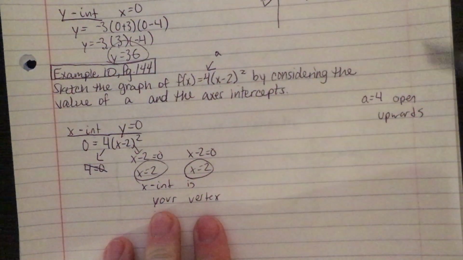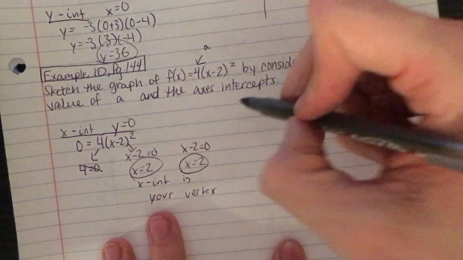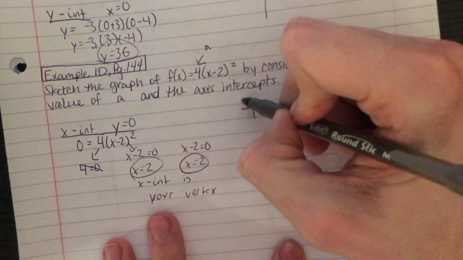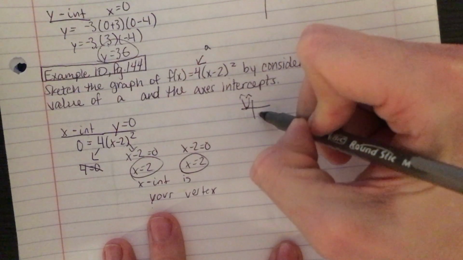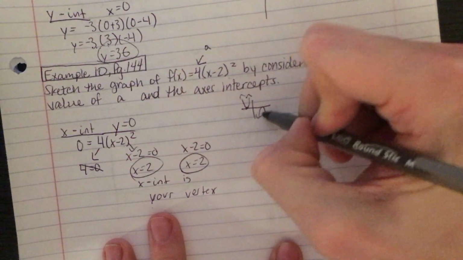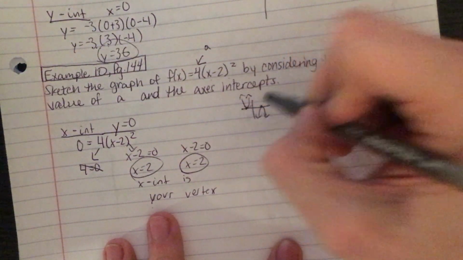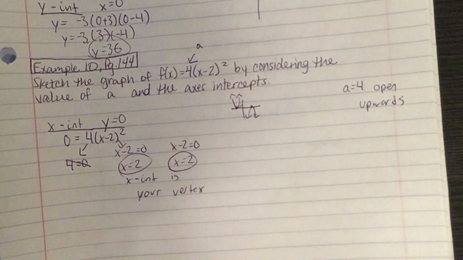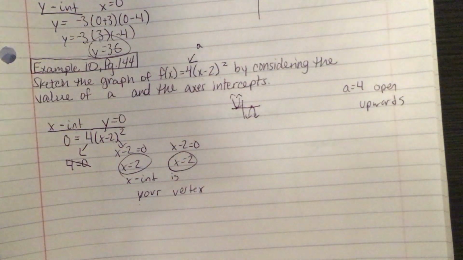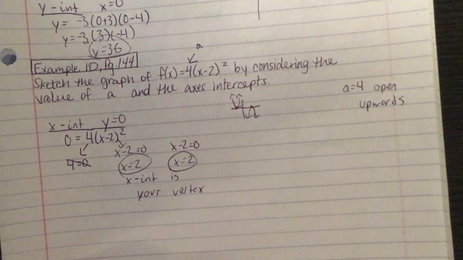Because for something to cross the x-axis one time, like if we're looking at it this way, it's either got to touch right there at the x-intercept, or it could look like that. It has to cross one time if you only have one x-intercept. So it will only cross at the vertex. So x equals 2 is going to be our vertex there.